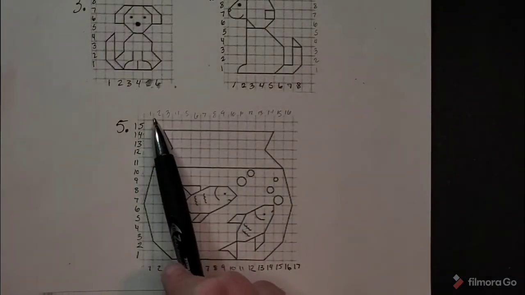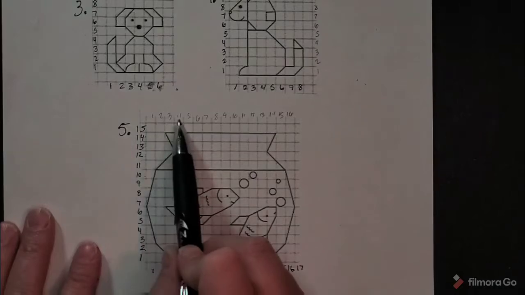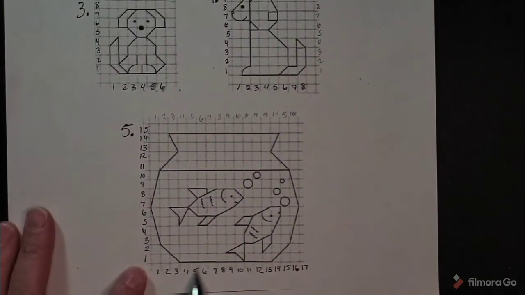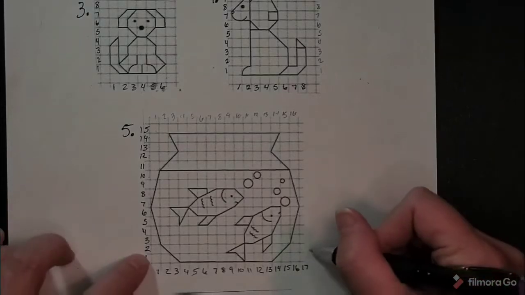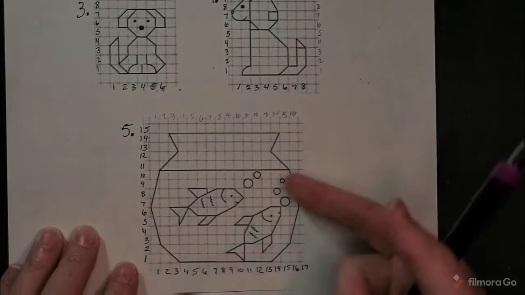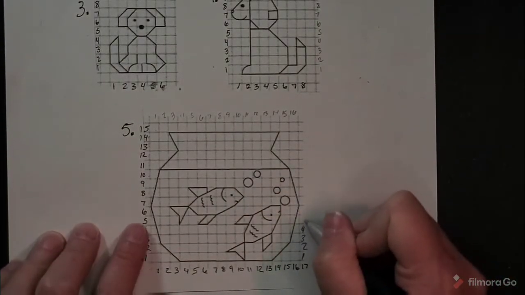But what I also did for this one, because it is full of a lot of squares, is that you can number on the top of your grid, and it's going to be the same numbers that are here. And then you could also number on this side, so you're not having to look at this side all the time when you're right here. So what I would do is just number them the same.